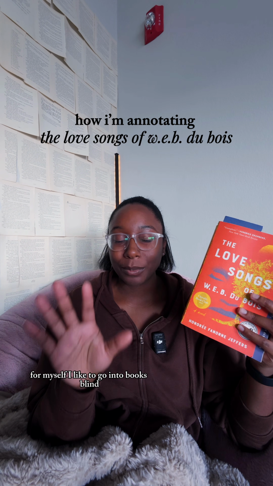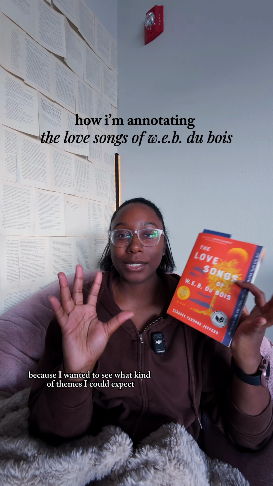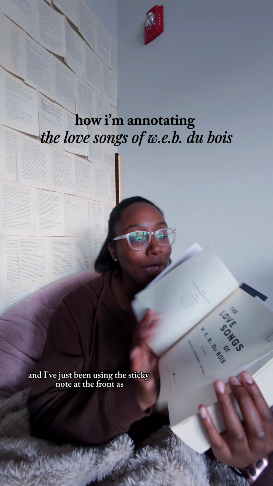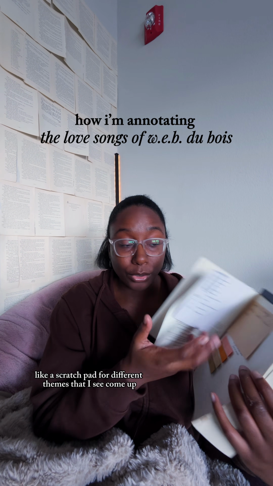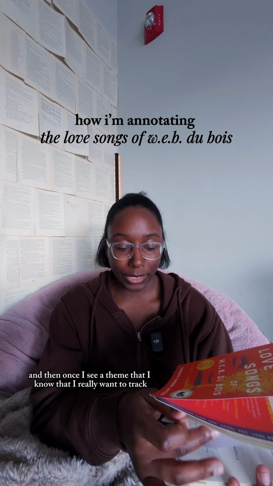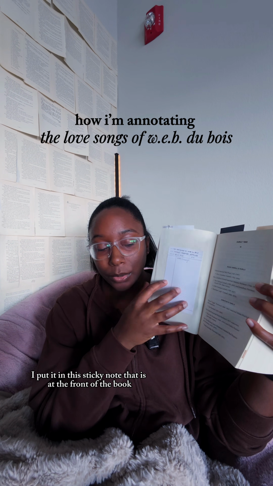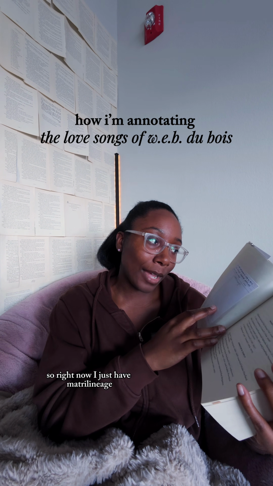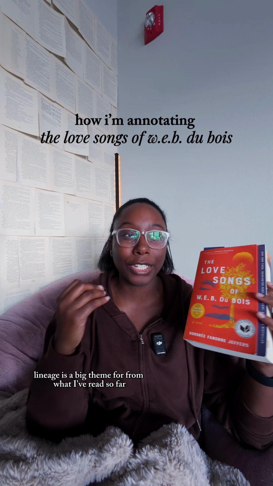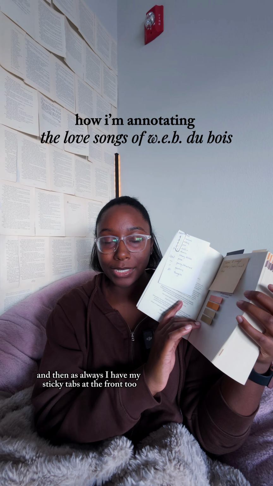I like to go into books blind, but I read the synopsis multiple times because I wanted to see what kind of themes I could expect. And I've just been using this sticky note at the front as a scratch pad for different themes that I see come up. And then once I see a theme that I know I really want to track, I put it in this sticky note that is at the front of the book. So right now I just have matrilineage, which is like maternal lines. Lineage is a big theme from what I've read so far. And then as always, I have my sticky tabs at the front too.